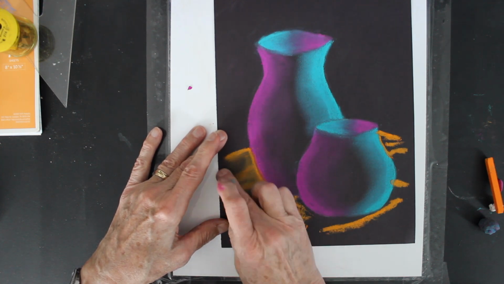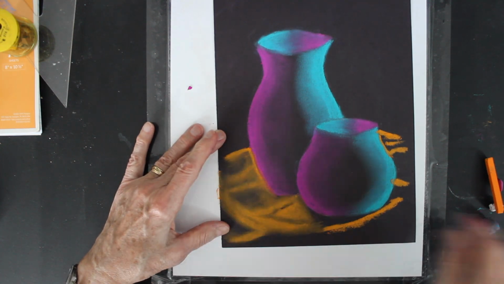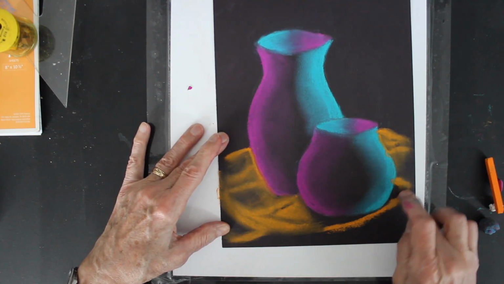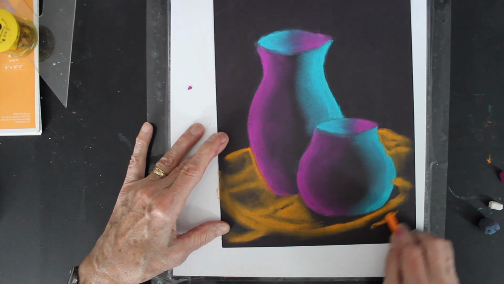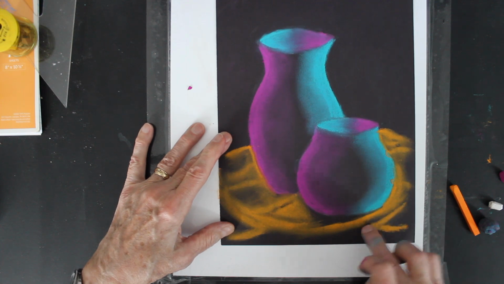And that's all I'm doing here, is rubbing it around with my fingertip again and giving it a kind of a fabric look. Oh, that's getting nice. Okay, and a little bit over here in the corner.